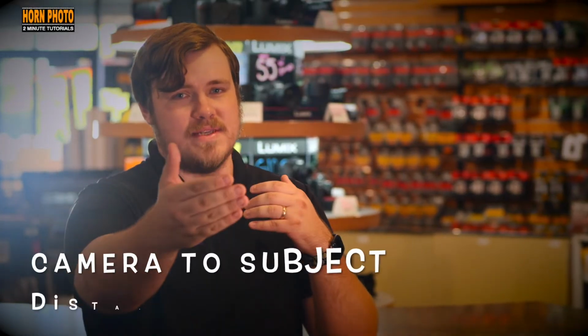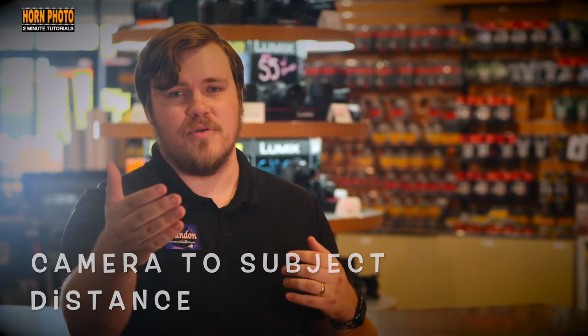And number three, the camera's distance from the subject. The farther away your focus point is, the longer your depth of field will be. And the closer your focus point is, the shallower your depth of field will be. These three things work together.